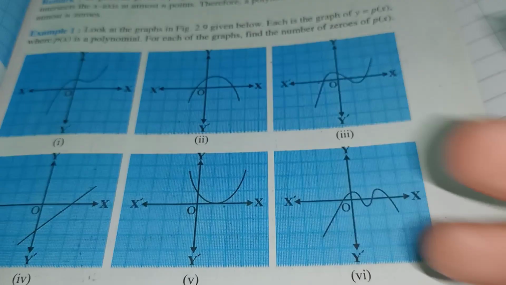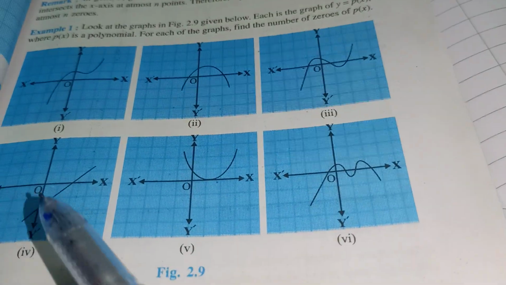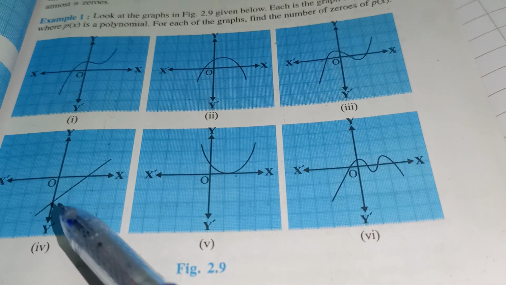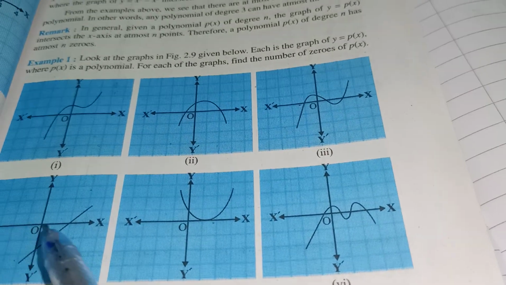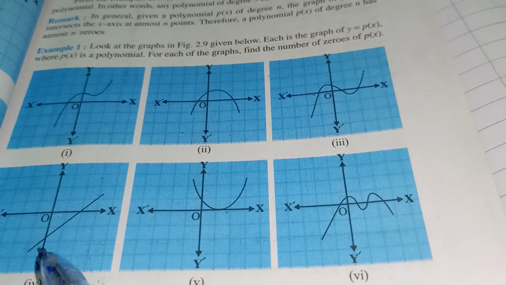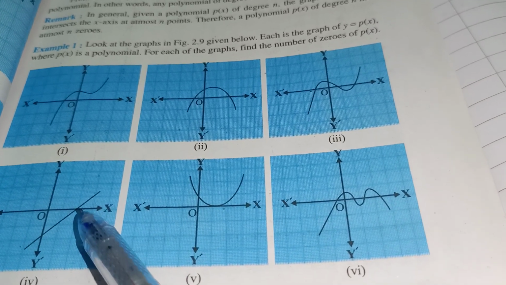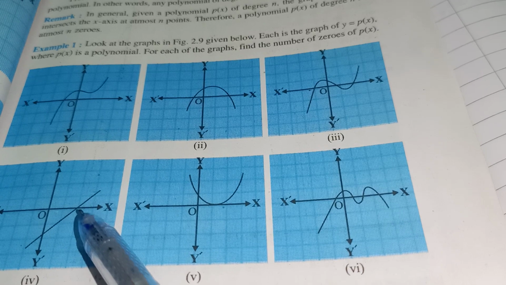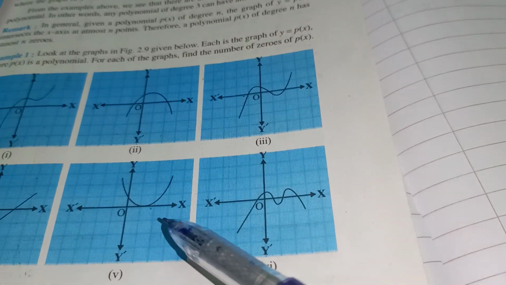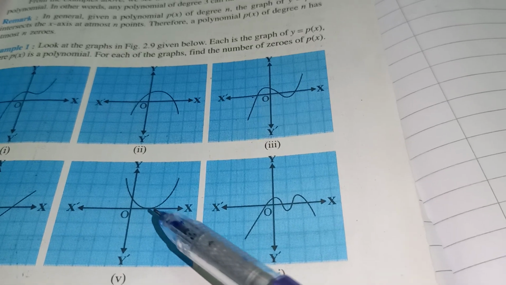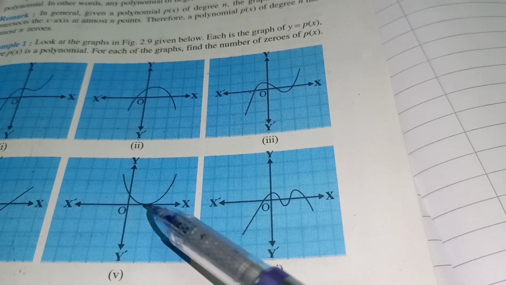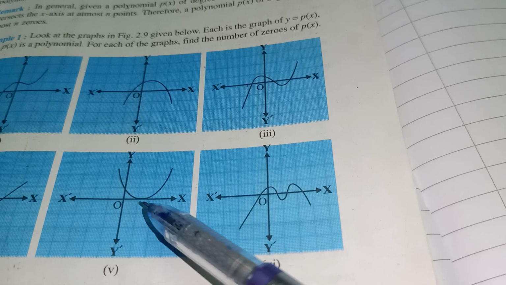So what about this graph? It is cutting the y-axis as well as the x-axis, right? But we need to see only the x-axis. So the graph is cutting the x-axis at only one point, so the number of zeros is 1. What about this graph? It is touching at only one point, so the number of zeros is 1.